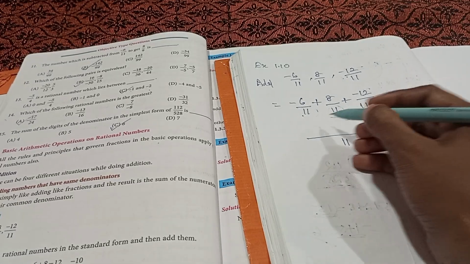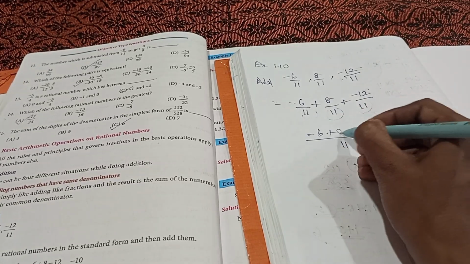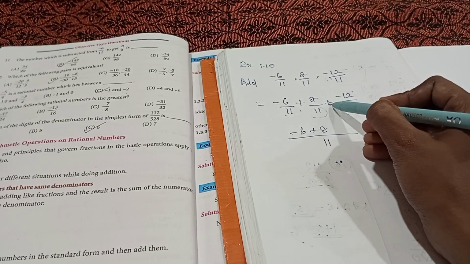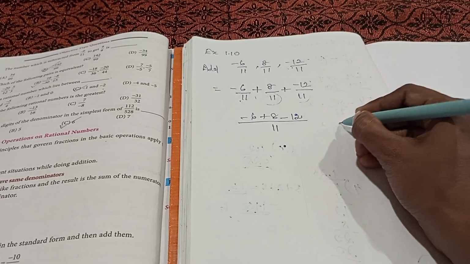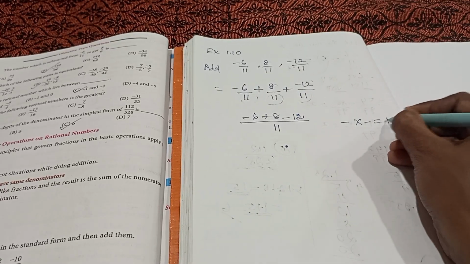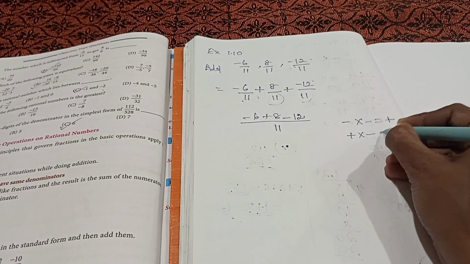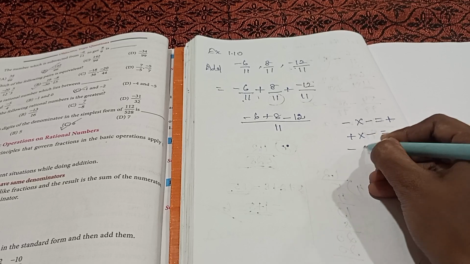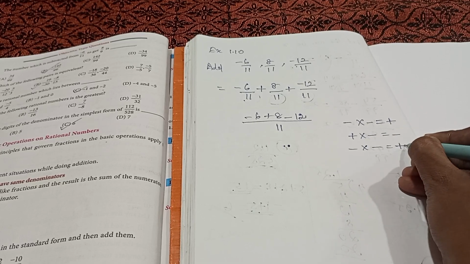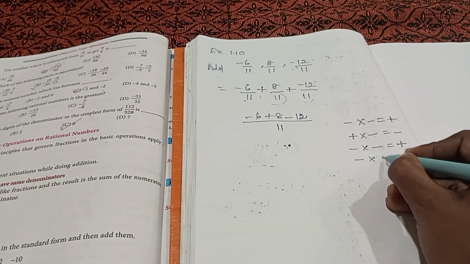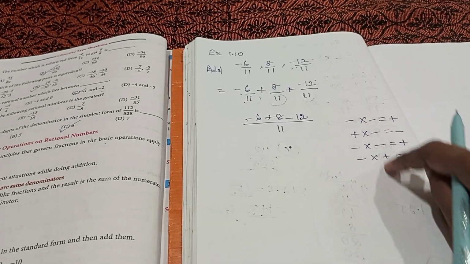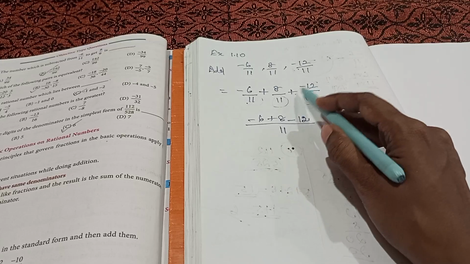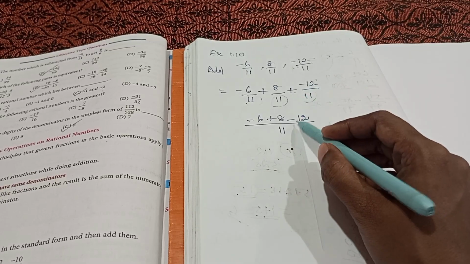Common. Next, minus 6 plus 8. And what happens? Plus into minus is minus 12. You know the basics, minus into minus is equal to plus, plus into minus is equal to minus, minus into minus is equal to plus, and minus into plus is equal to minus. So these are the basic signs of multiplication. So plus into minus, the difference, plus into minus is equal to minus.